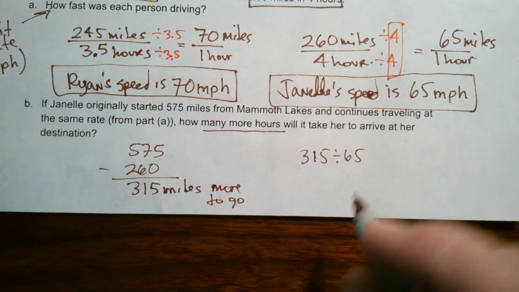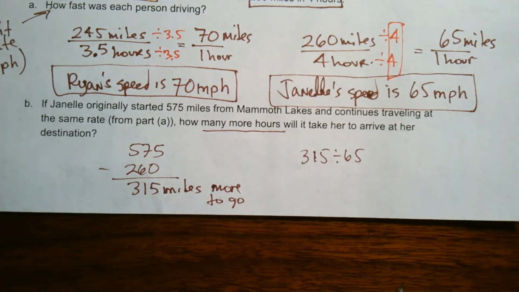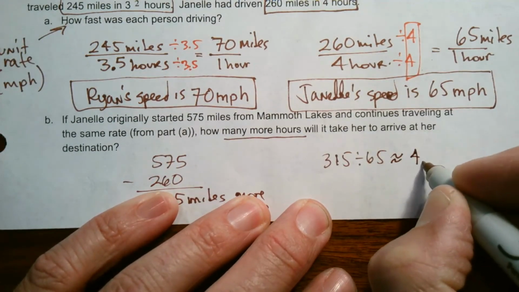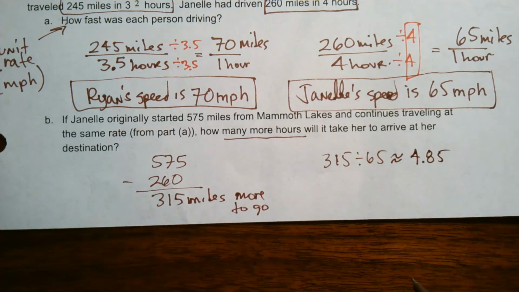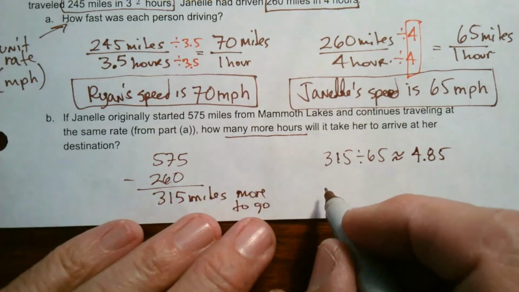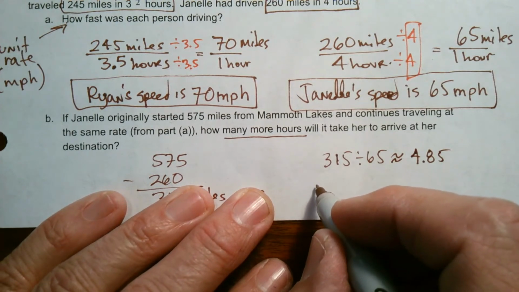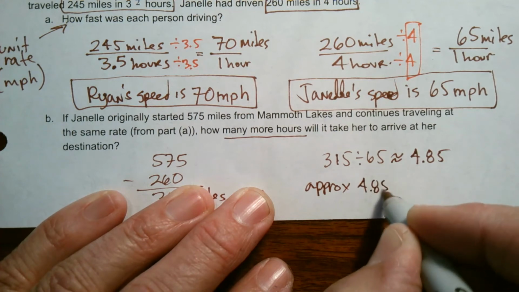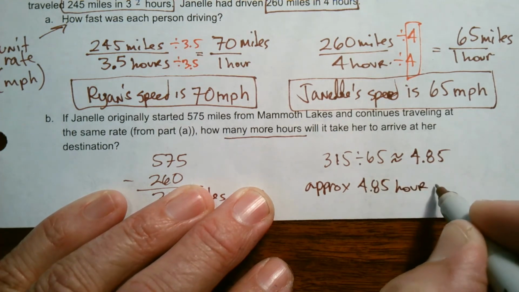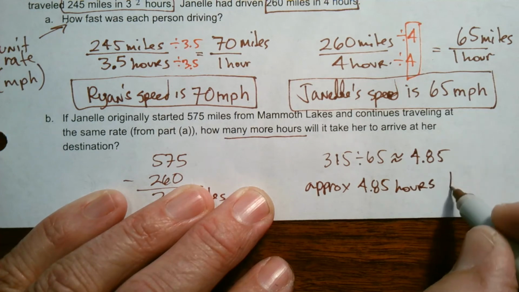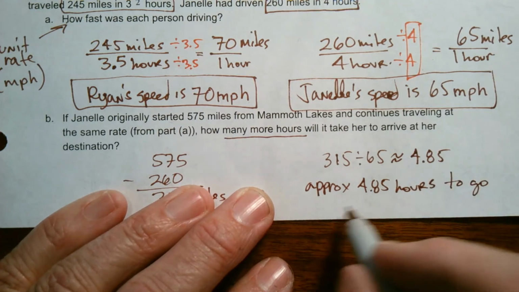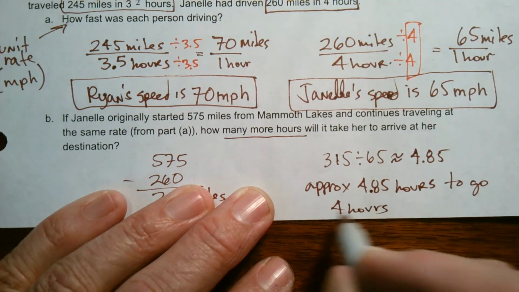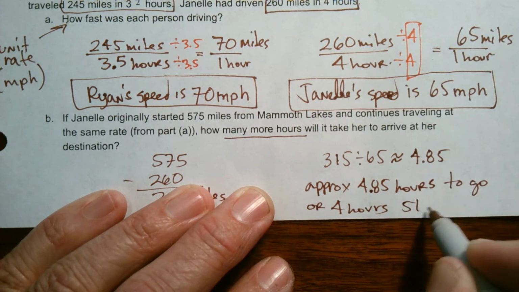And when I divide, let's see, what do I get for my division here? I get approximately 4.85. Okay, so we know then it's going to take her approximately 4.85 hours to go. Or if you don't like the decimal equivalent there, you could say 4 hours and 51 minutes.